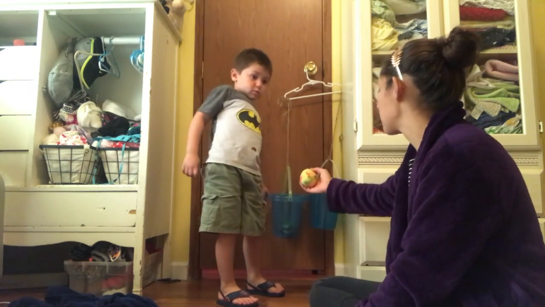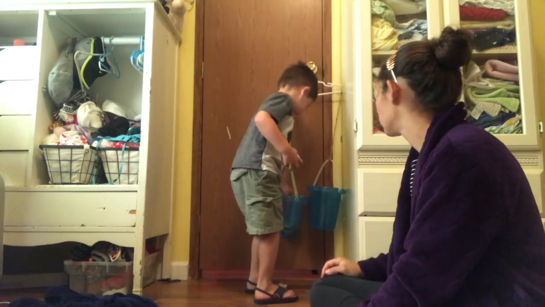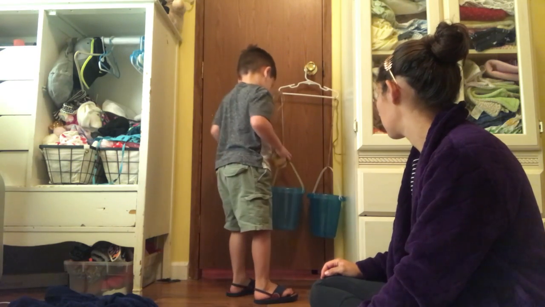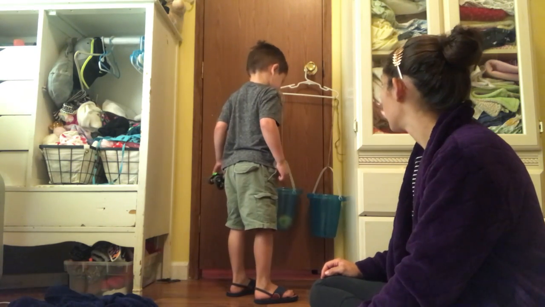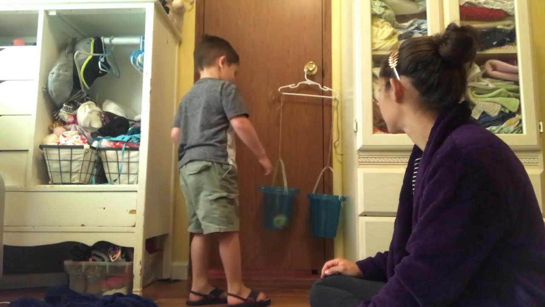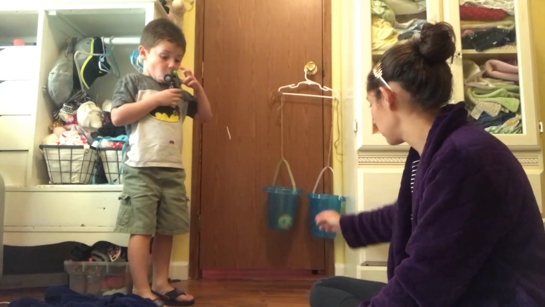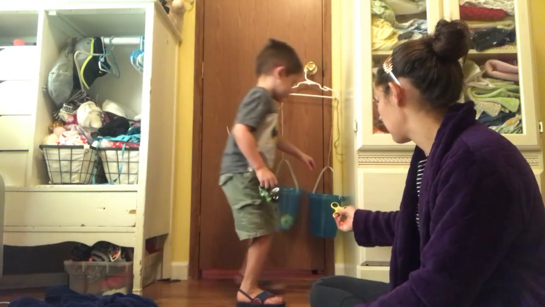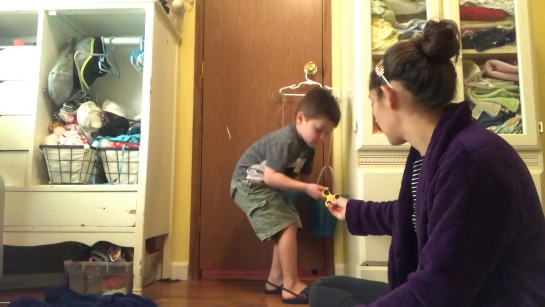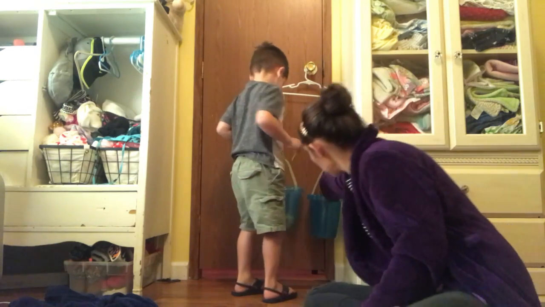Let's see if the hermit crab is heavier than maybe the ball. The ball's pretty light. Who's heavier? The hermit crab. The hermit crab. All right. Well, do you want to take the hermit crab out and see if the hermit... oh, be easy on your hermit crab.